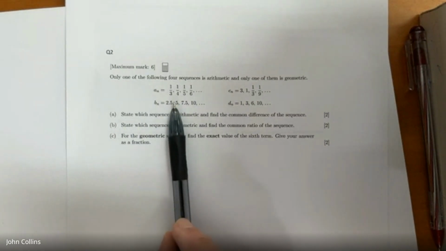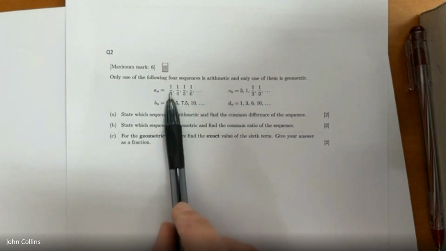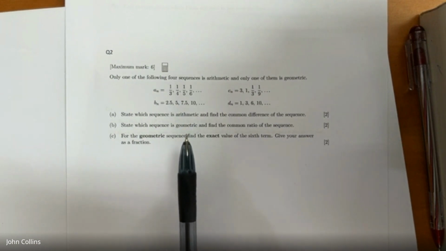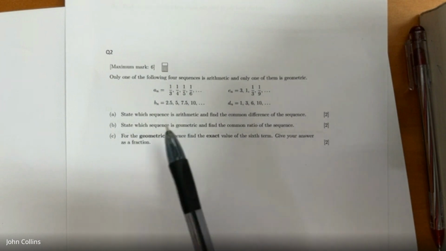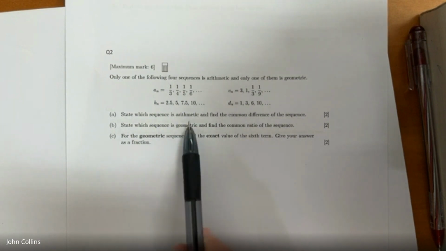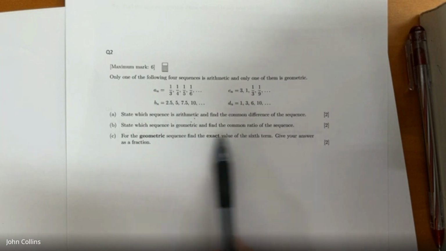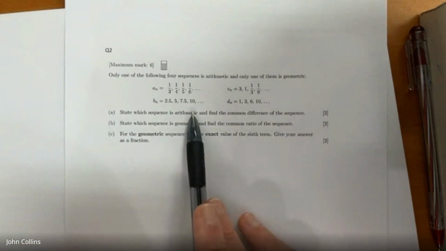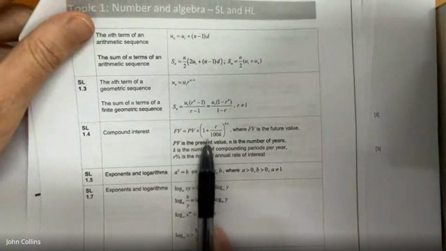This question then, they're giving you 4 sequences, and you need to determine which is arithmetic, which is geometric, and find the common difference. I think you'll be able to do this one okay. That's just using those formulas and then finding the differences and the ratio. Question 3 is a type of question I did not do. It's compound interest. Here is your compound interest formula. You should be able to work that one out, so use that for question 3.